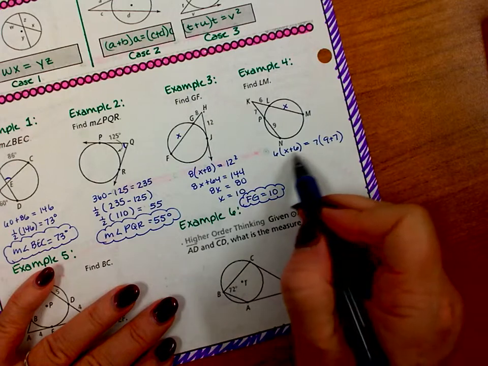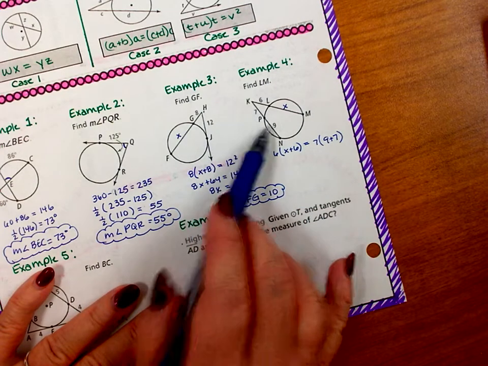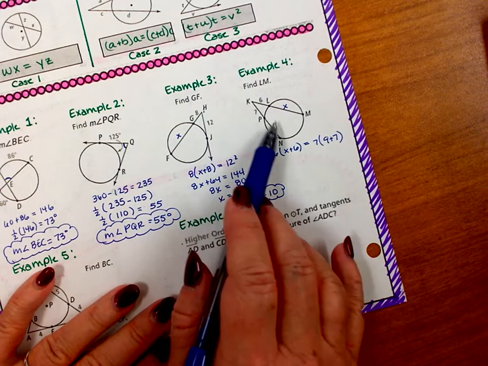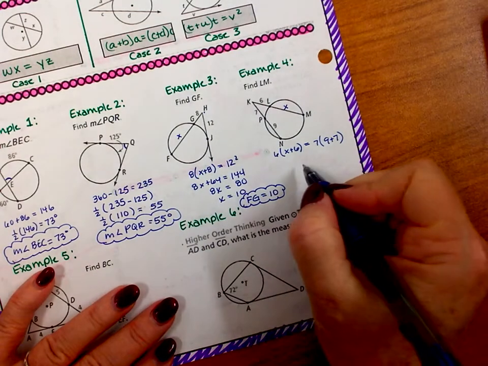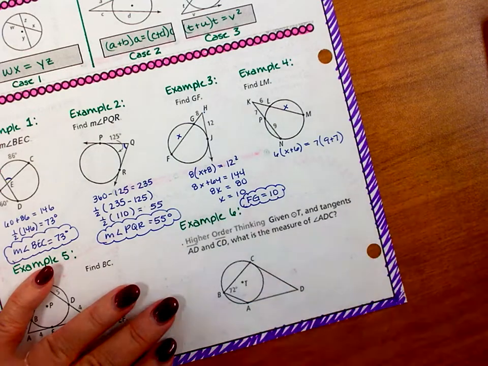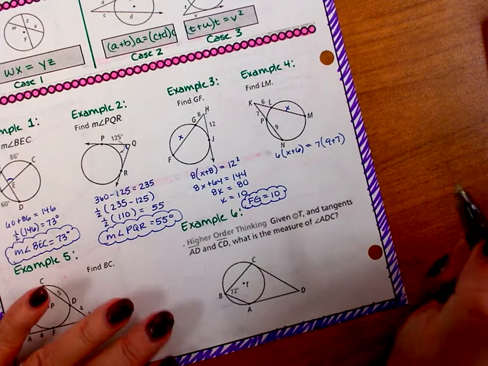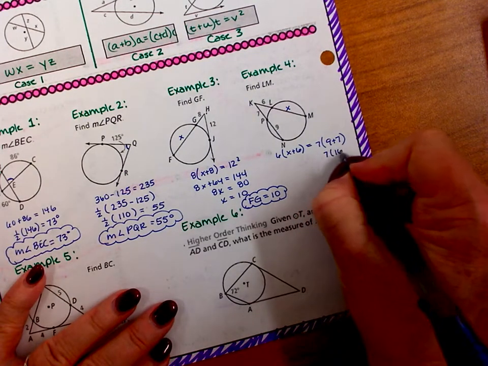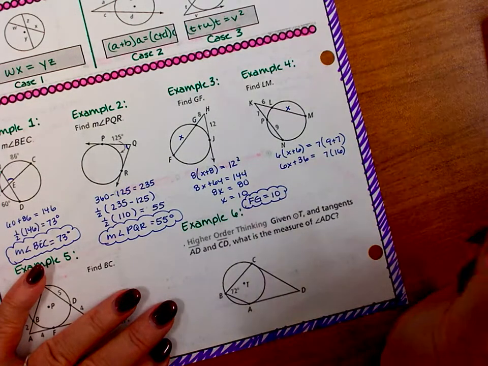It doesn't matter what order these are in, as long as you have the outside times the outside plus the inside. Or you can do the outside times the inside plus the outside, but you're using them both inside the parentheses. Okay, so let's go ahead and distribute. 9 plus 7 is 16. So we've got 7 times 16 is equal to 6x plus 36.